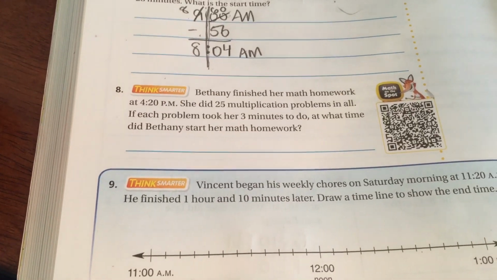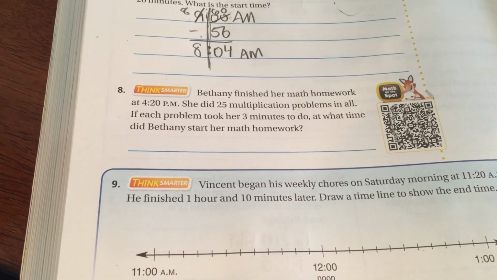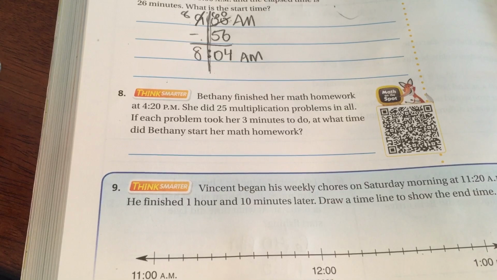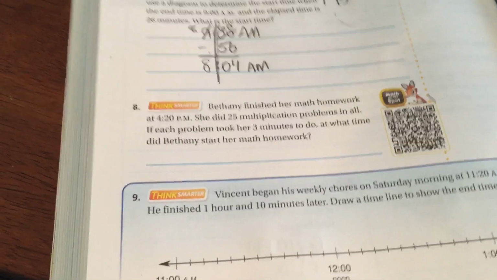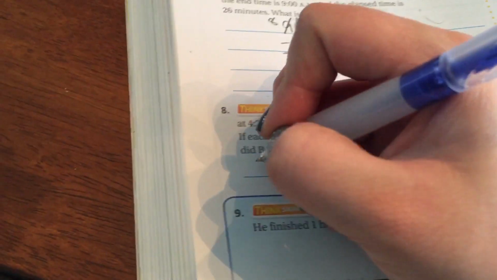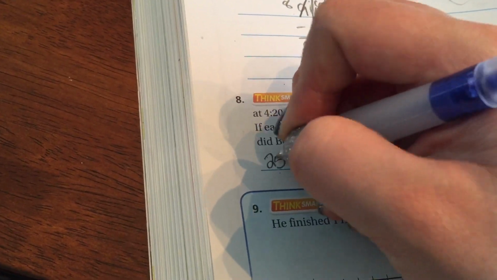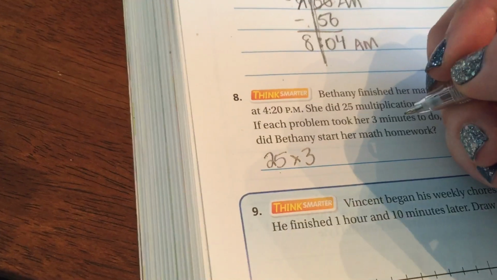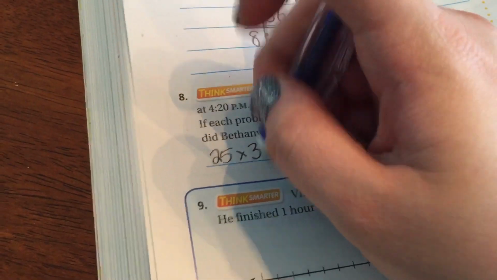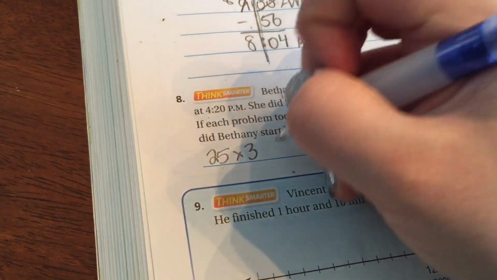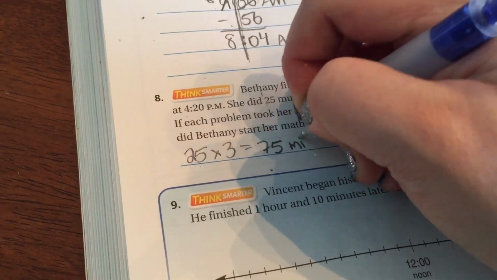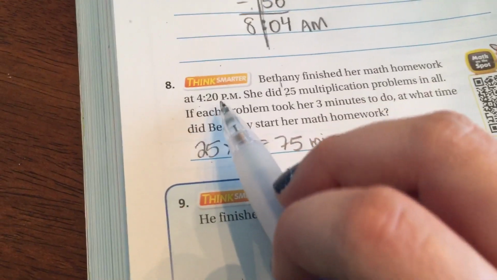Bethany finished her math homework at 4:20 p.m. She did 25 multiplication problems in all. If each problem took her 3 minutes to do, at what time did Bethany start her homework? So let's figure out how many minutes she worked. She was able to do 25 problems, 3 minutes per problem. So that equals 75. So she worked for 75 minutes and she finished at 4:20.